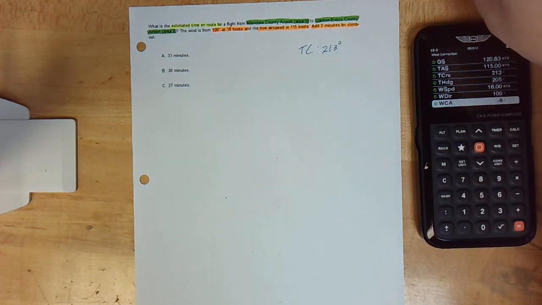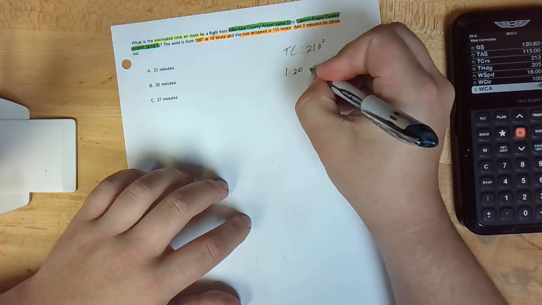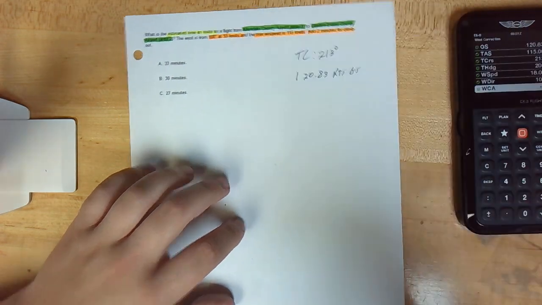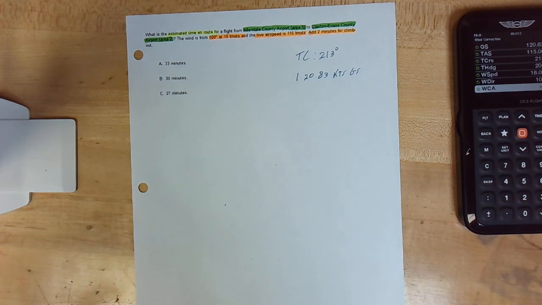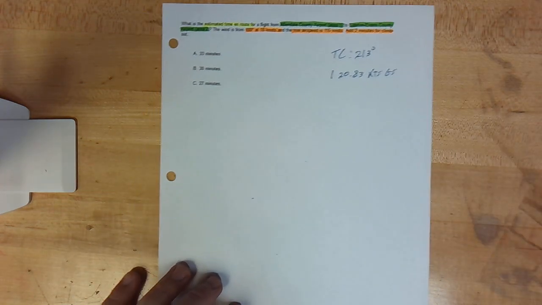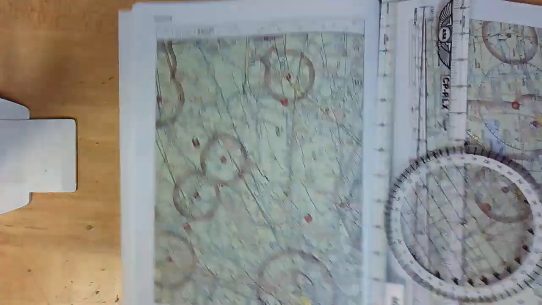So, key piece of information here is that we have a ground speed of 120.83 knots. So, now we've got to start. But in order to find time, we need to find our distance and our speed. Because if we recall, velocity equals distance over time, right?